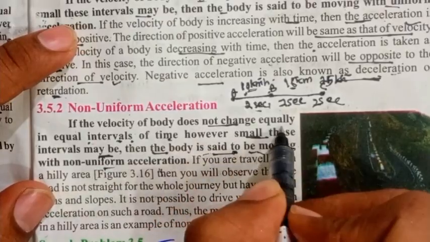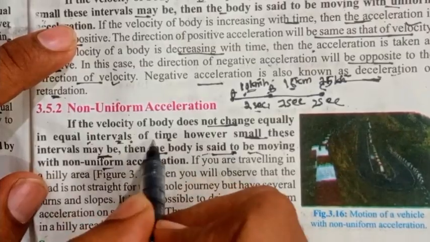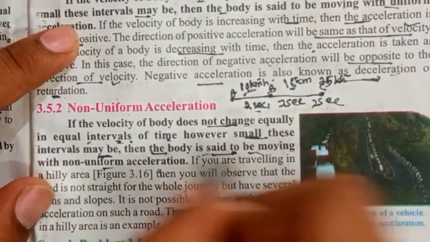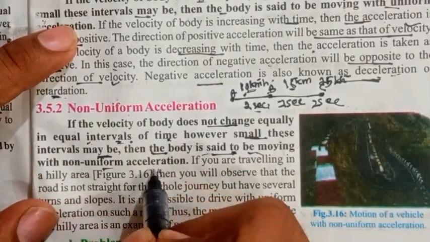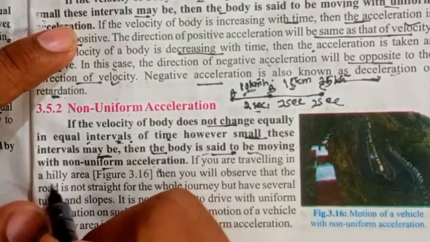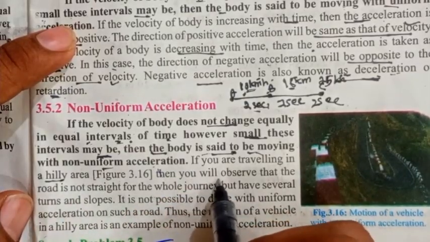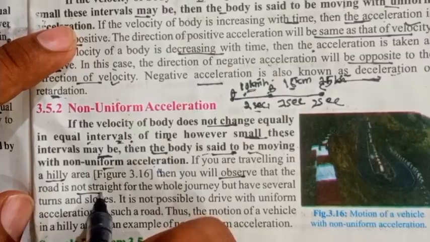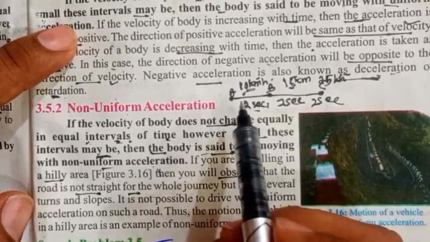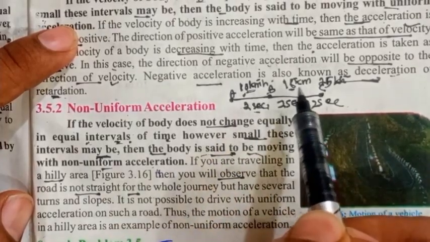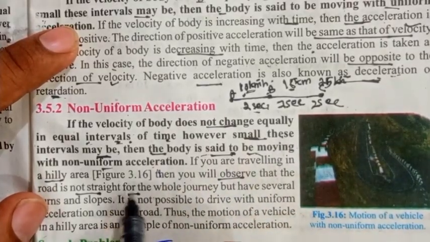If the velocity of the body does not change equally in equal intervals of time, however small these intervals may be, then the body is said to be moving with non-uniform acceleration. If you are traveling in a hilly or mountain area, you will observe that the road is not straight. In some places you will increase the velocity, in some places you will decrease it, so you will change the pattern of the velocity.